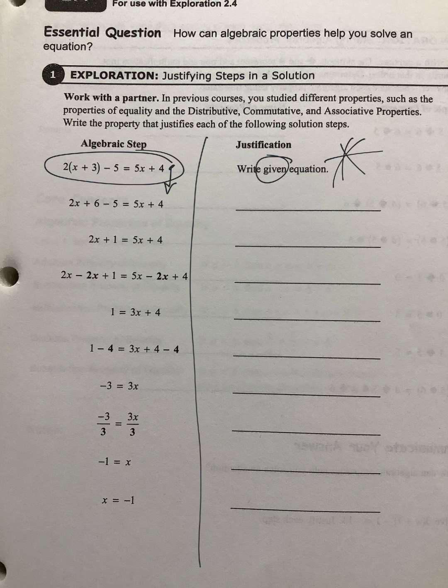Purcell? All right, they distributed the 2. So we say that is the distribution or distributive property. Okay, and you can write just DIST for distributive if you want, and PROP for property. And then the next question is what they do from that step to the next step. Chapin.